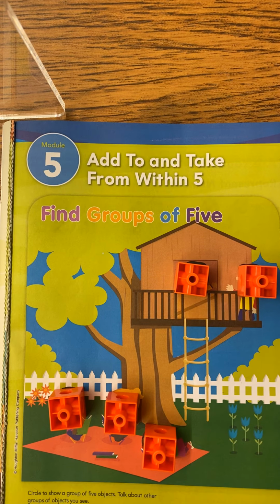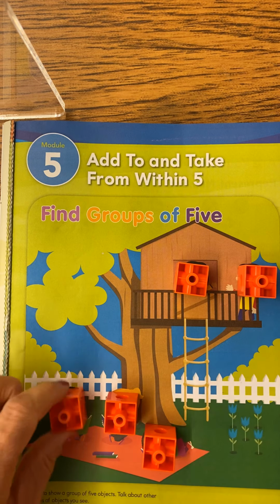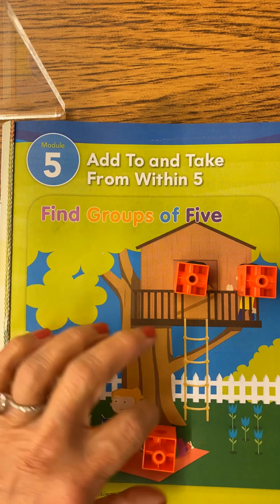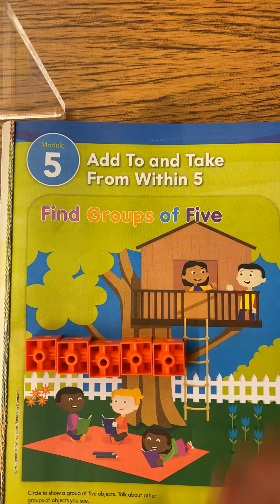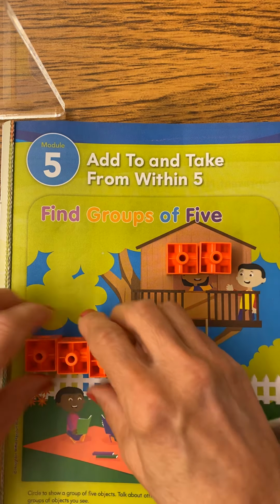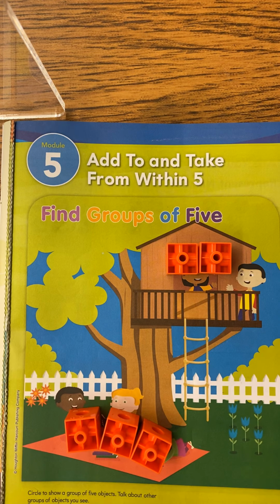So we're going to use blocks to help us out. So I'm going to count the blocks now. 1, 2, 3, 4, 5. So there were 5 children altogether. 2 children were in the tree. 3 children are on the ground. So 2 and 3 is 5.